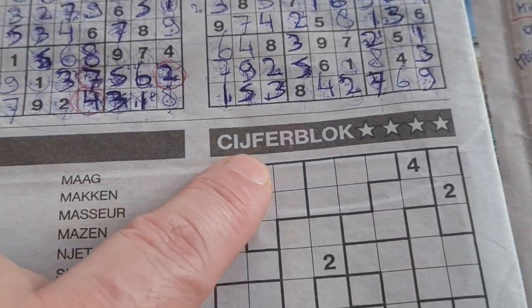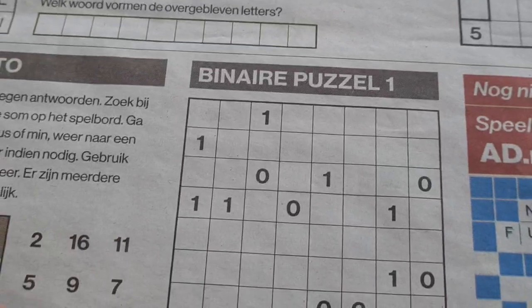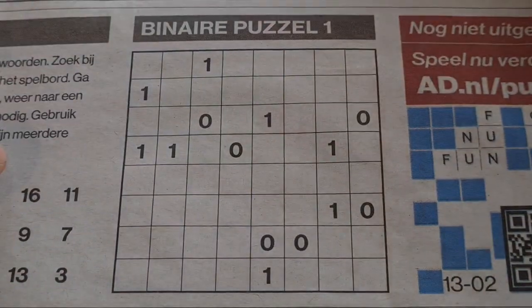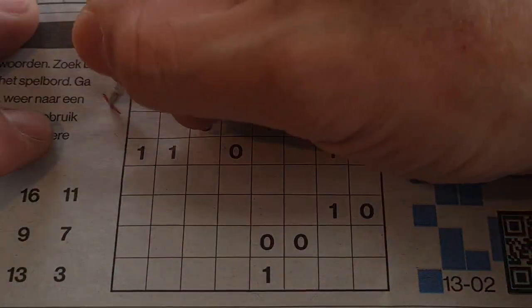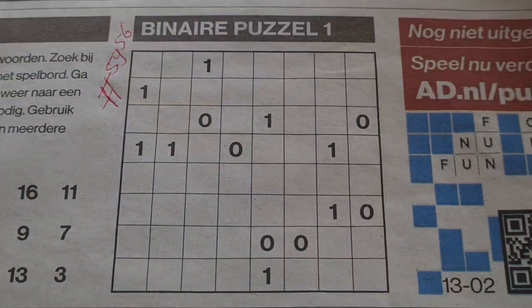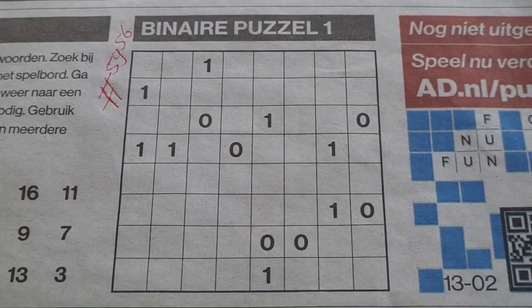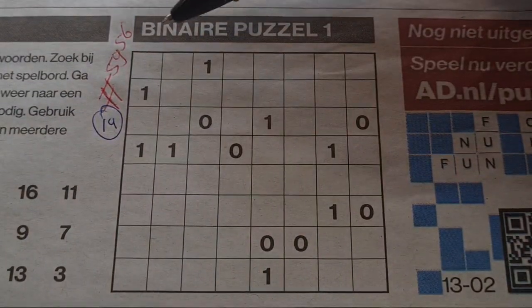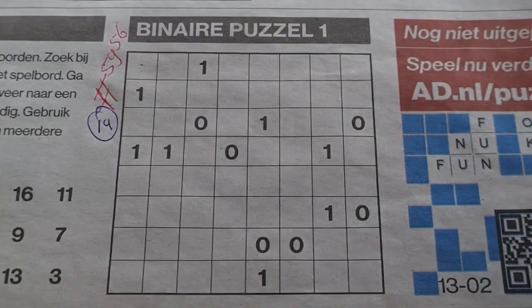The tectonic, in Dutch they call it cipher block. But you're not interested in that puzzle, but in the binary puzzle. Yes, binary puzzle number 5956. And before I start, I always count the printed digits. Well, this one has 14 printed digits. And what kind of binary puzzle is this one? Let me count. 1, 2, 3, 4, 5, 6, 7, 8. It's an 8x8 binary puzzle.